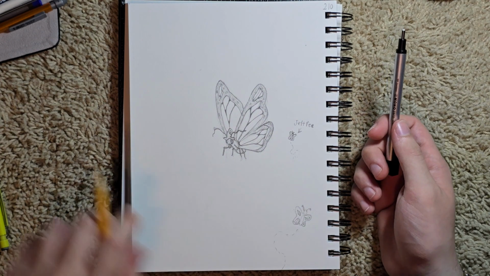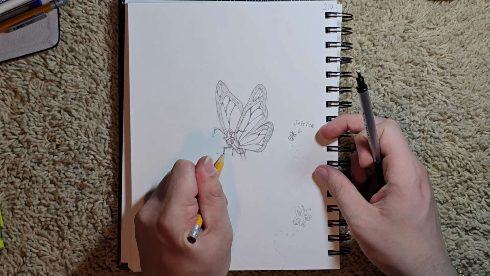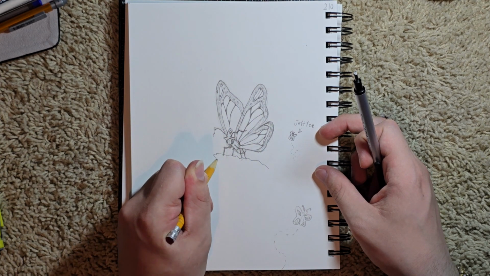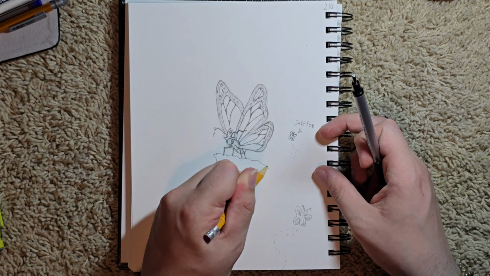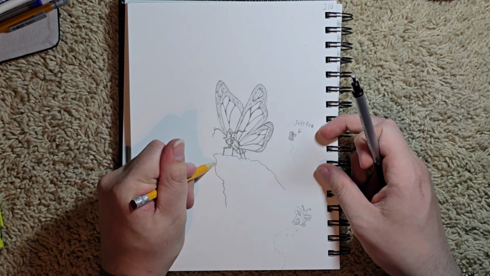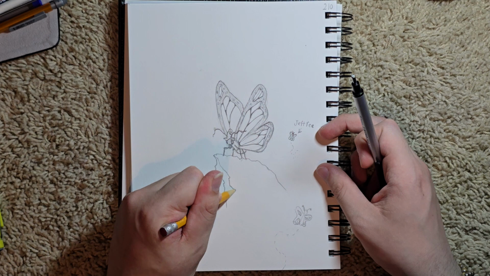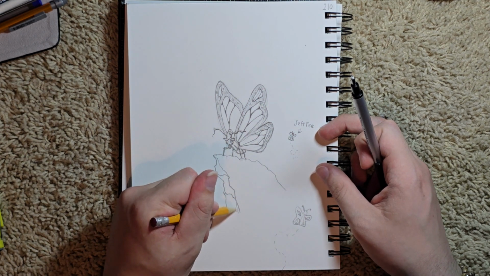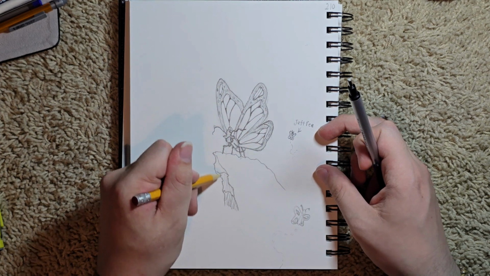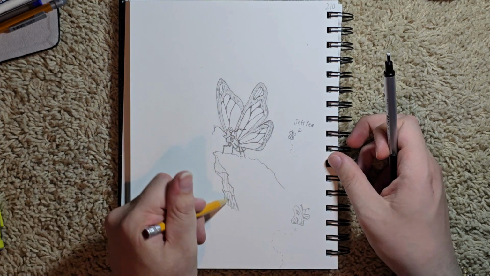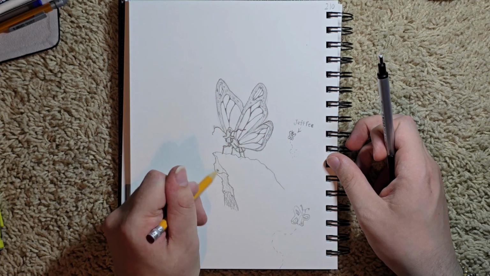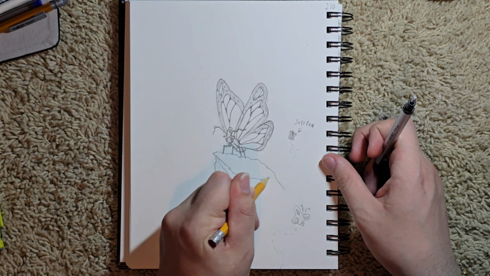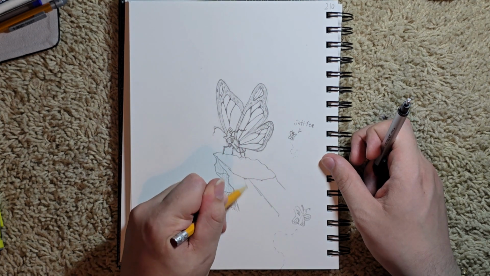Should I give him a stick to stand on? Let's give him a stick to stand on. No, this isn't a stick. This is a mound of dirt. He's on a cliff. Yeah, he's on a cliff because he's cool. He's on a cliff. Look at him standing there all cool like and awesome. Because he's on the cliff.